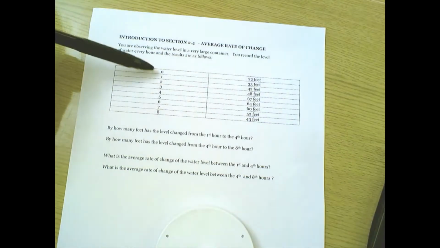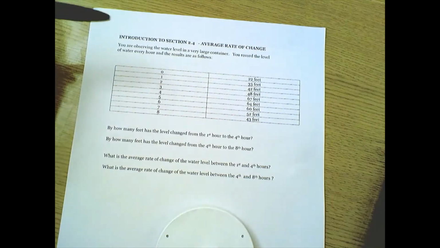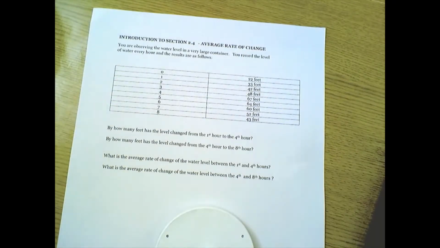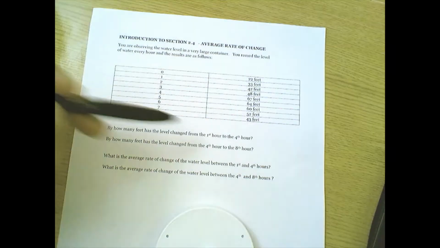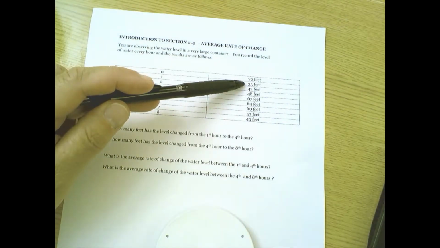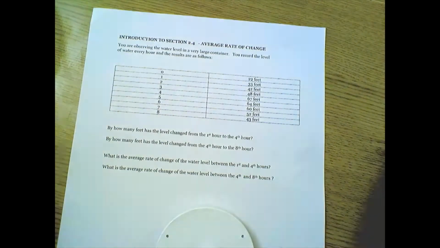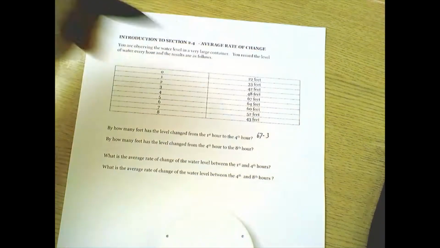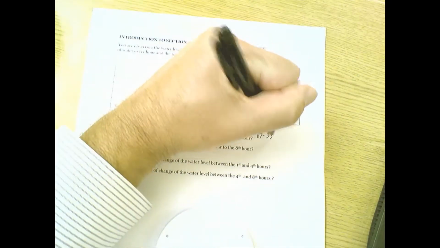So at hour 0, the tank started off at 22 feet of depth. At 1 hour in, we were at 33, so on and so forth. And so a series of questions come out. By how many feet has the level changed from the first hour to the fourth hour? Well, the first hour we were at 33 feet. When I got to the fourth hour, 67 feet. What was the change? 67 minus 33, or 34 feet.